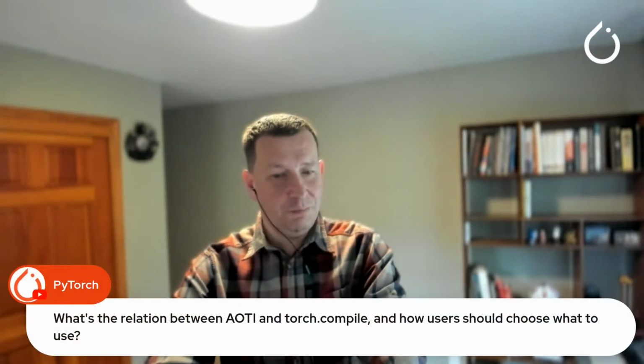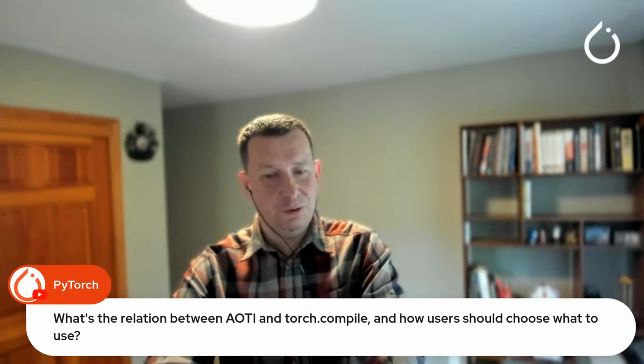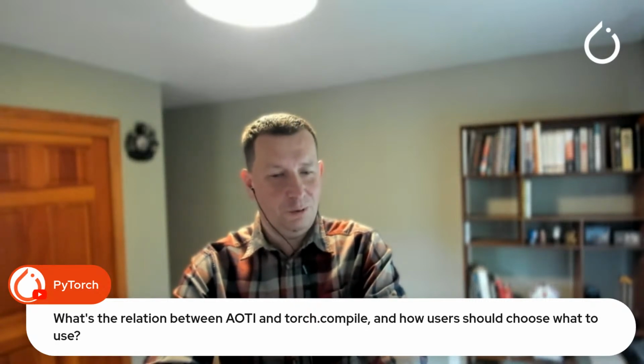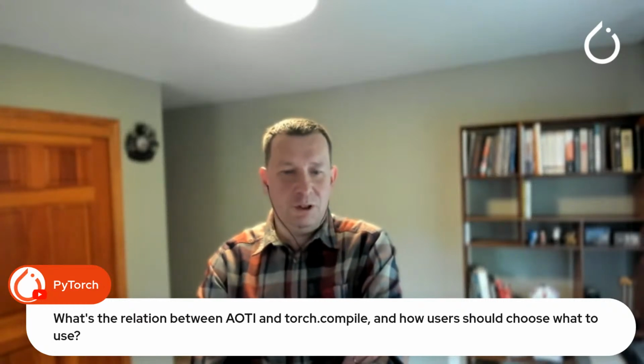What is the relationship between AUTI and Torch Compile, and how should users choose what to use? So AUTI is ahead-of-time inductor invocation. This allows us to create a Python-free runtime for model inference or training, while Torch Compile just replaces your Python function with a more optimized function, but it's still invoked within the Python runtime.